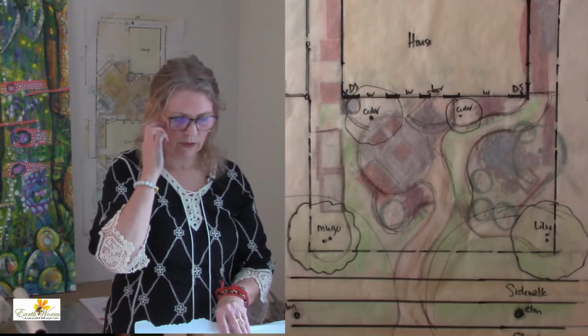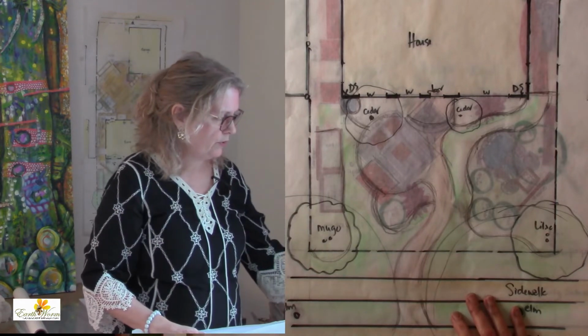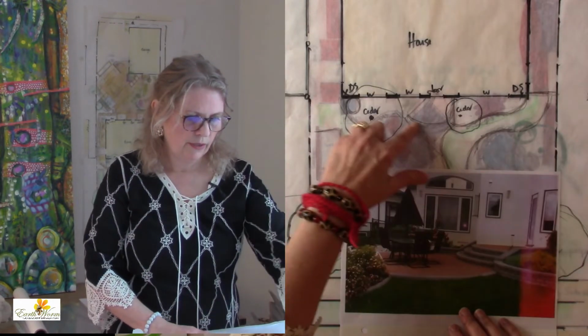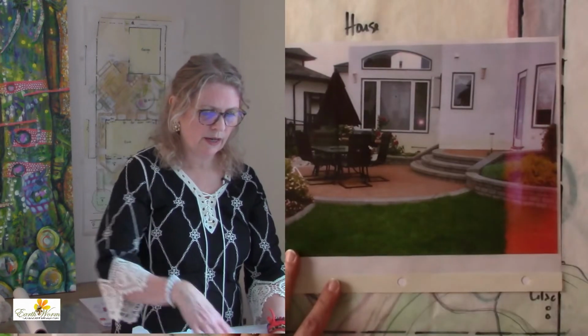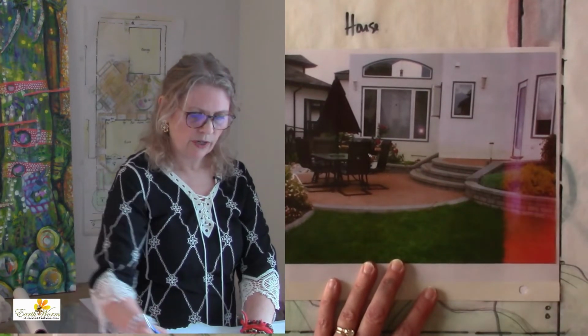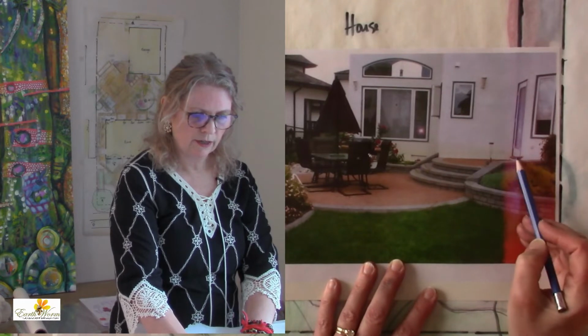Now I'd like to leave that for a moment and show you a picture of this landing coming onto a patio. Would be very similar to what I have on this picture. So landing coming out from the door. Often landings are very small right here. So in this case, it's enlarged quite a bit.